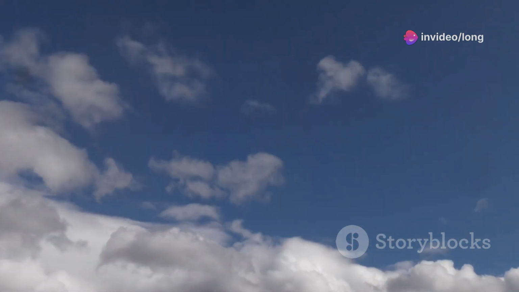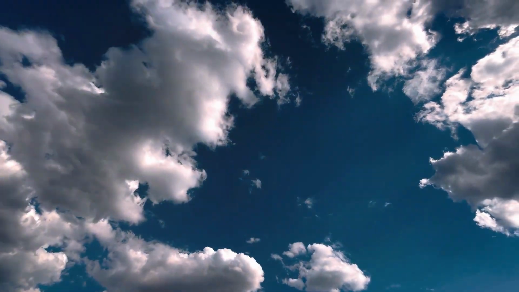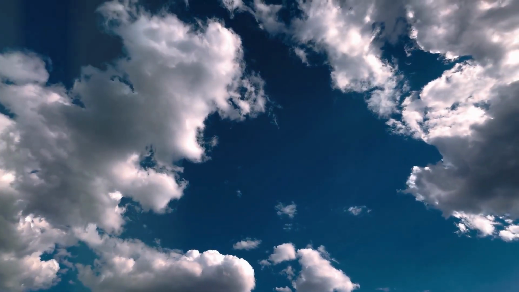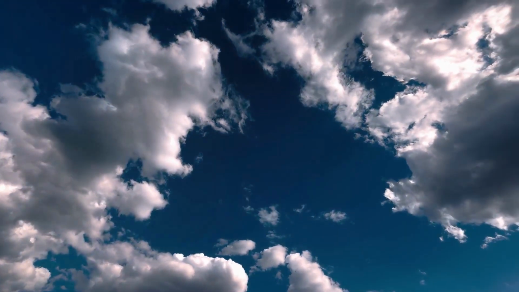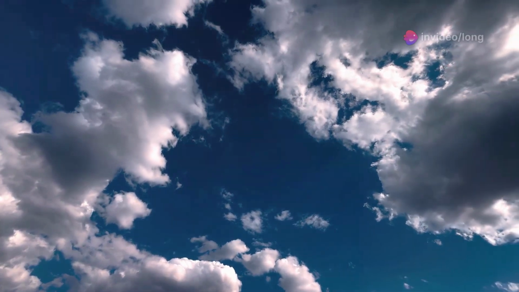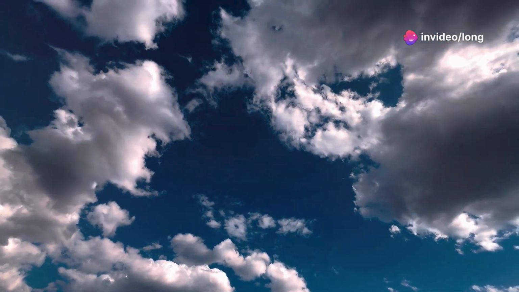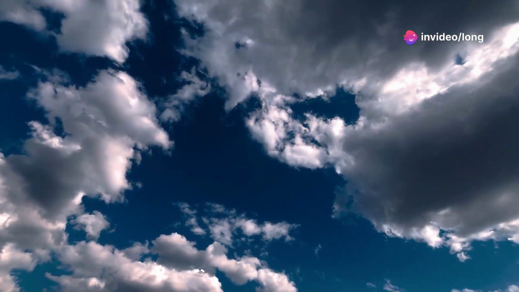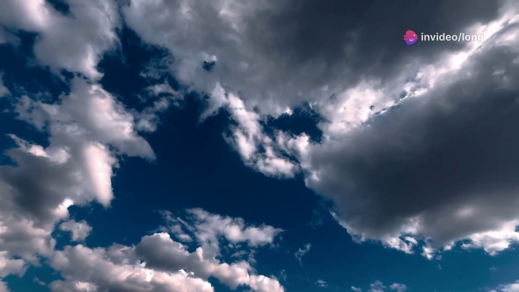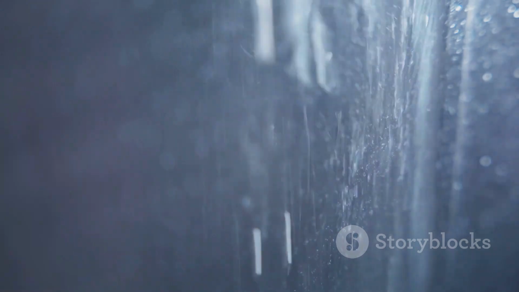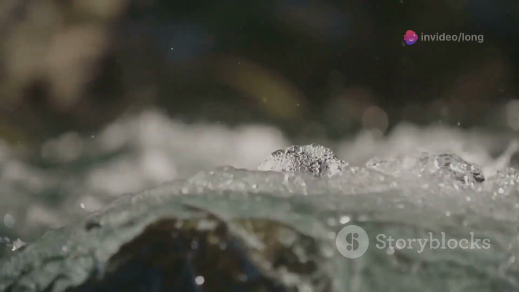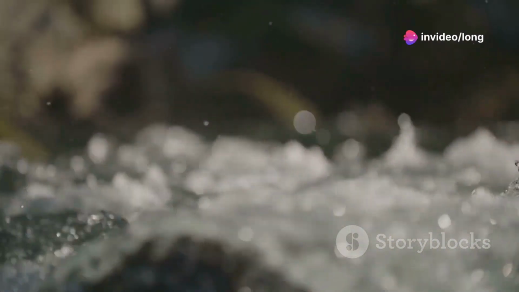This process begins when the sun heats up water in oceans, rivers, and lakes, causing it to evaporate and rise into the atmosphere. As the water vapor ascends, it cools and condenses into tiny droplets or ice crystals, depending on the temperature. Clouds are simply collections of tiny water droplets or ice crystals that are light enough to float in the air. These droplets or crystals cluster together, forming the clouds we see in the sky.